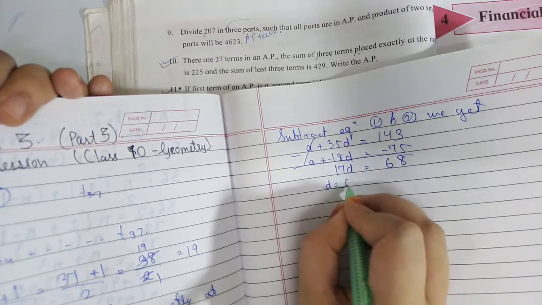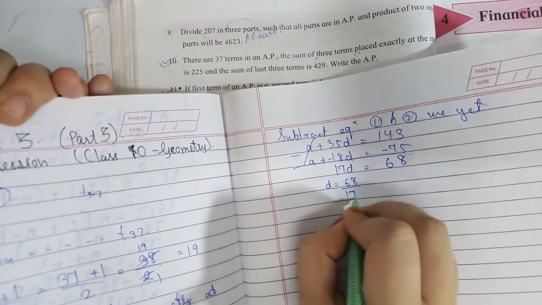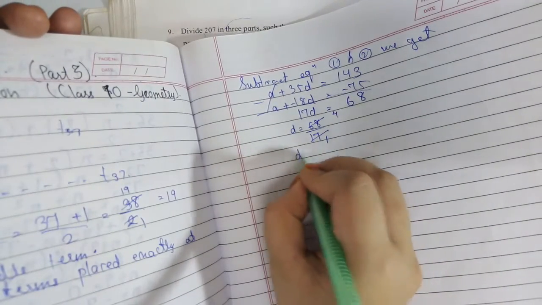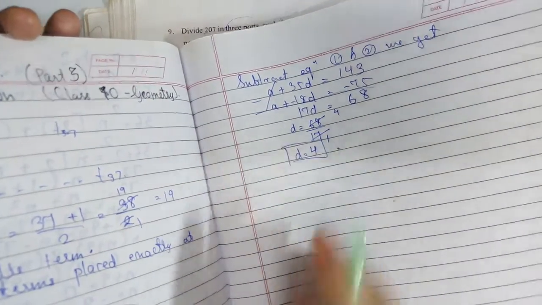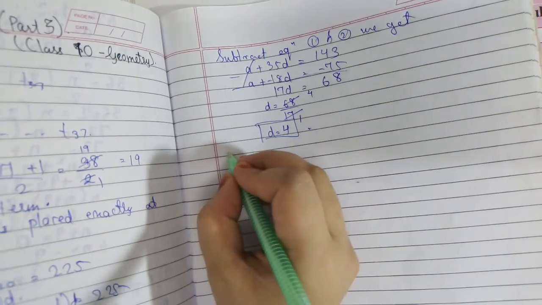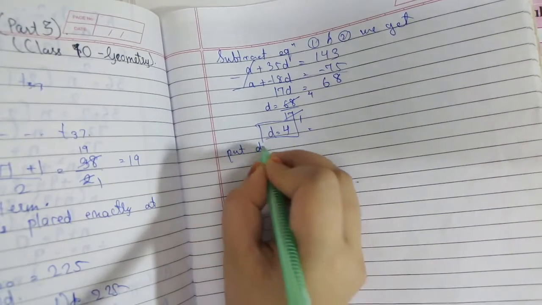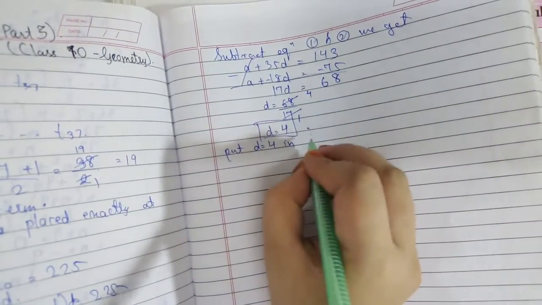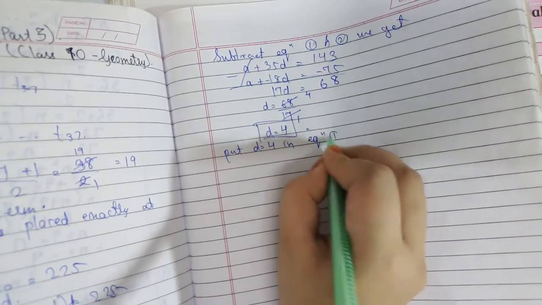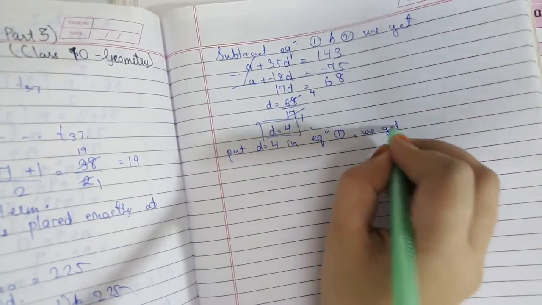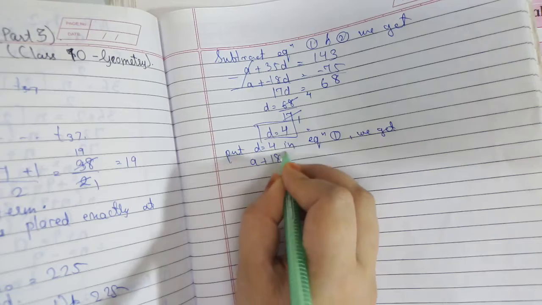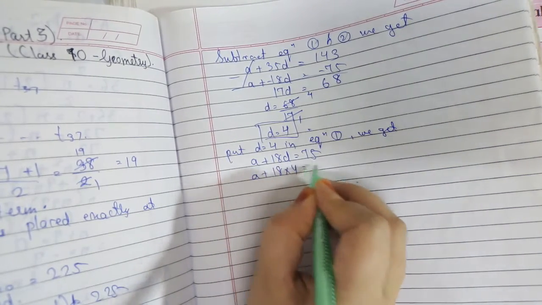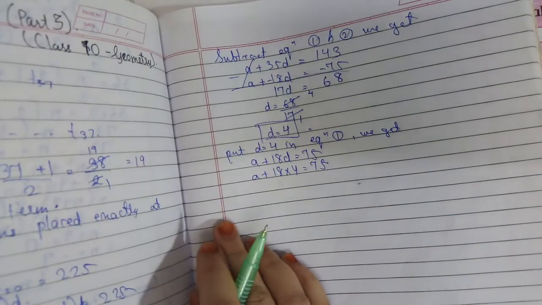Now d is equal to 68 divided by 17. Now 17 4s are 68. Alright, so value of d is equal to 4. Okay, now let's put the value of d. Put d is equal to 4 in any equation. I am putting it in the first equation. So we get, this is a plus 18d is equal to 75. A plus 18 into 4 is equal to 75.